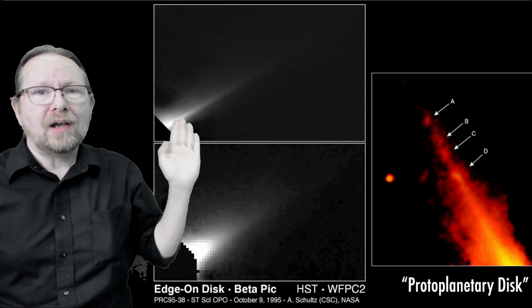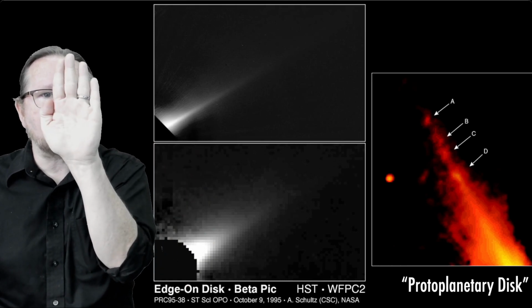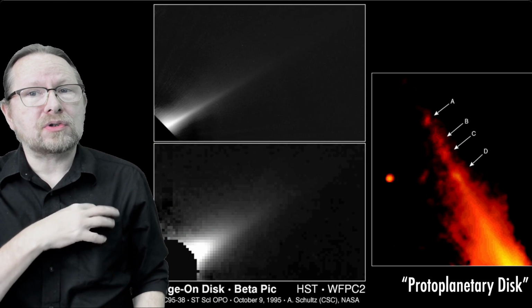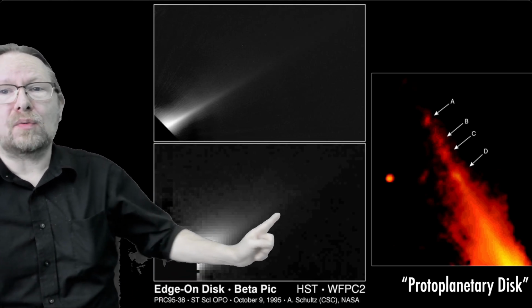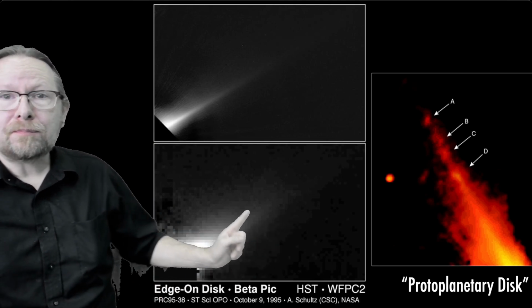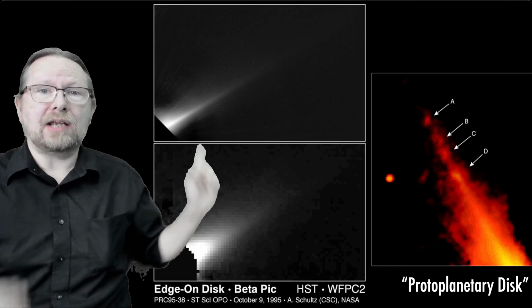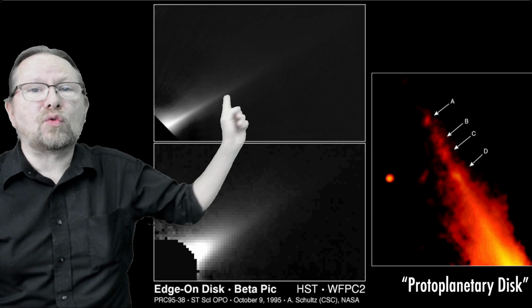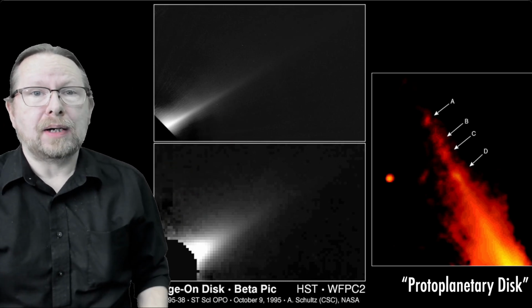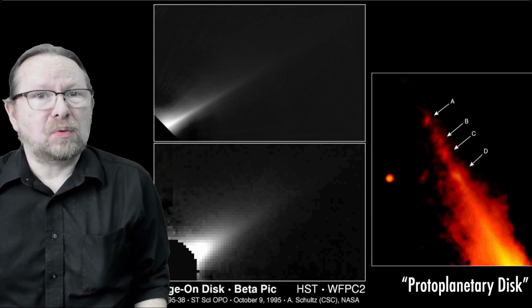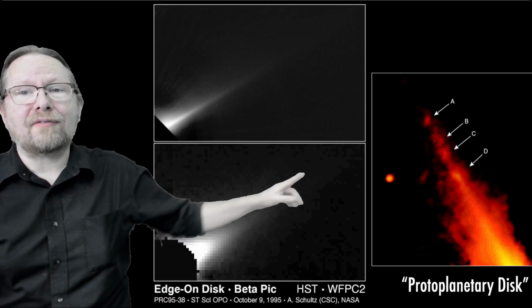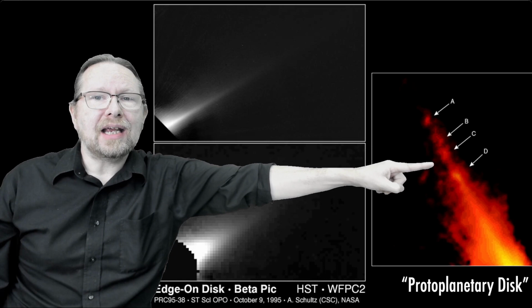It's putting a little thing to block the light of the star so that we can see what's around the star. And what do we see around the star? We see this faint disk. In this case, we happen to be looking almost exactly edge on. This disk of material surrounding this young star, Beta Pictoris, looks kind of what we would expect a protoplanetary disk to look like. In fact, in the infrared, we actually see clumps in that disk.